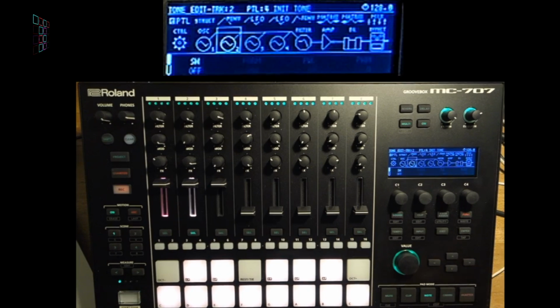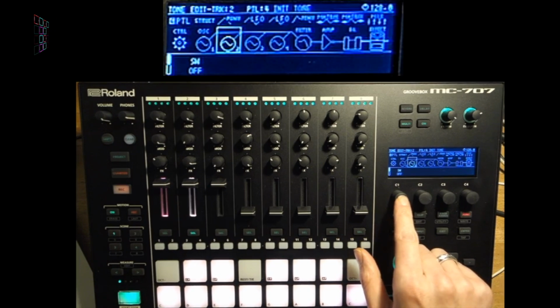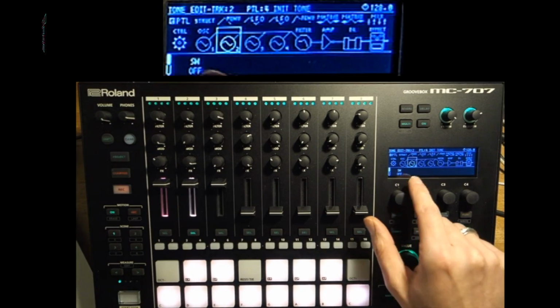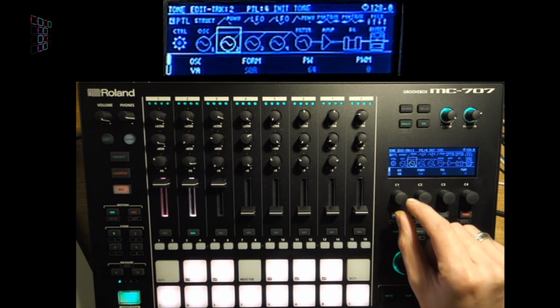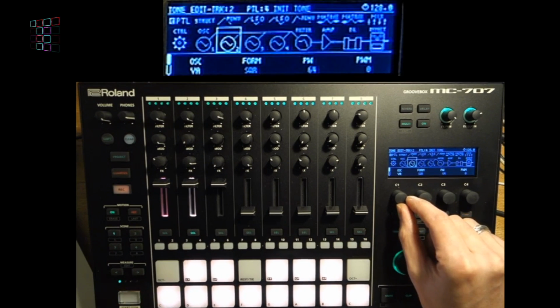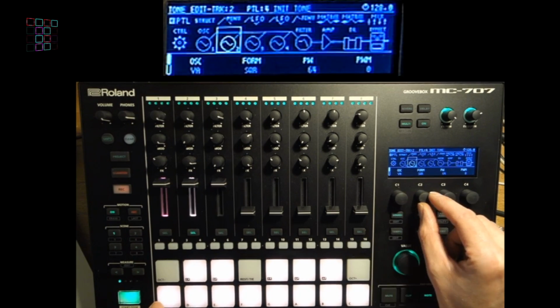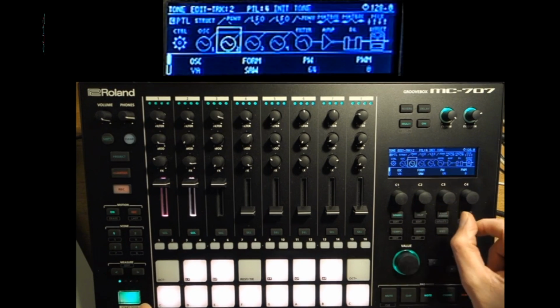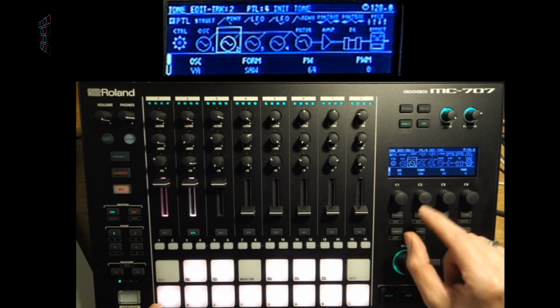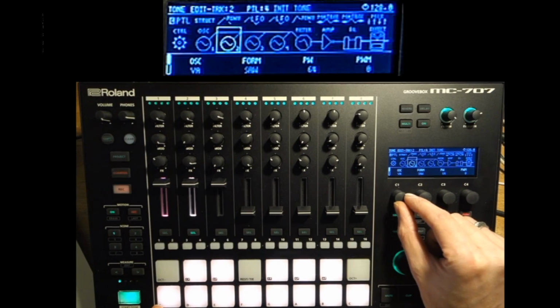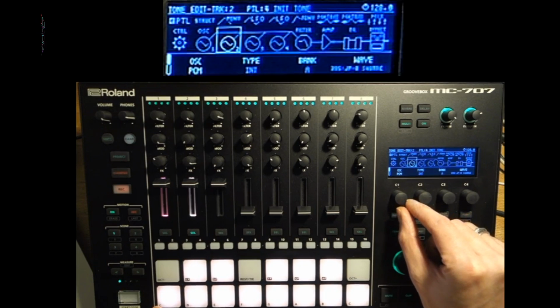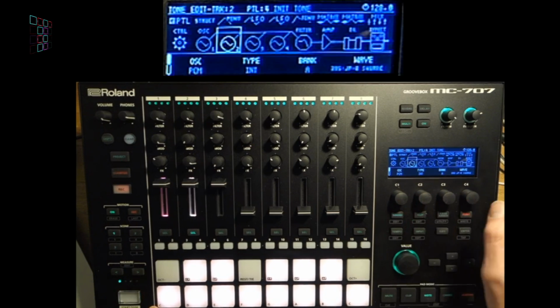Now, if we go to oscillator 2, you can see that the switch is off for that. So there's no waveform being produced on oscillator 2. Let's switch it on. So that's it with it on. Let's switch it off. Sounds like that. So let's now change the waveform of oscillator 2. So this is just the virtual analog waveforms, of which there are several. If we turn this anti-clockwise to PCM, these are the internal samples inside the MC707, and there's tons of them.